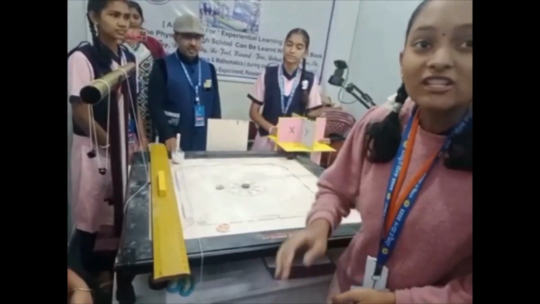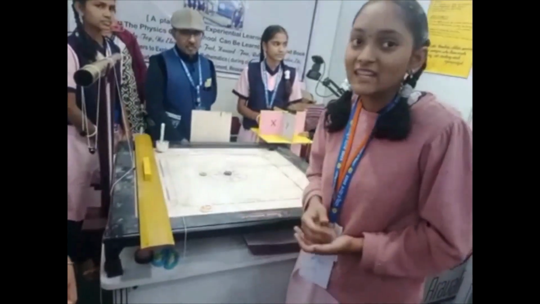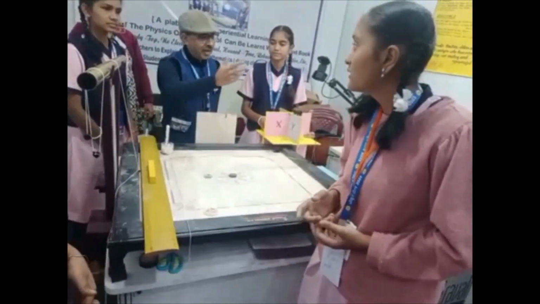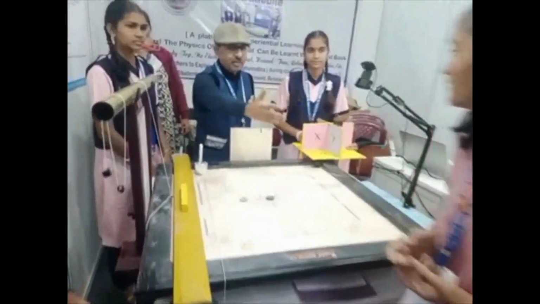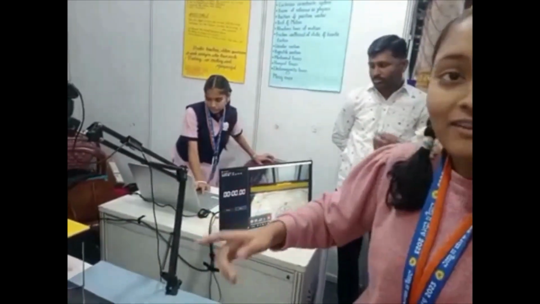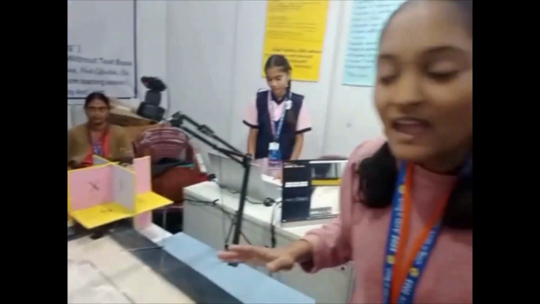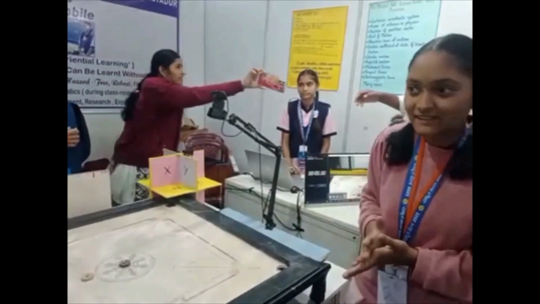Now we will apply Newton's first law. The trolley and the container are both in the state of rest. Why are you using this camera and all? We have used a webcam which is connected to a computer. We have used this setup to capture all the experiments that we are doing, and also to analyze the data and learn and enjoy physics.